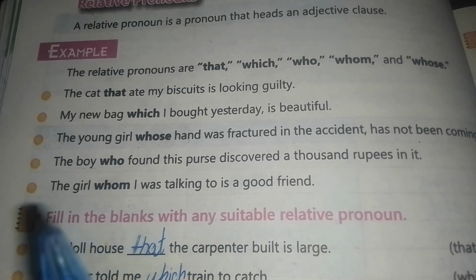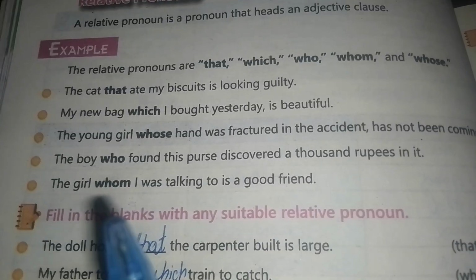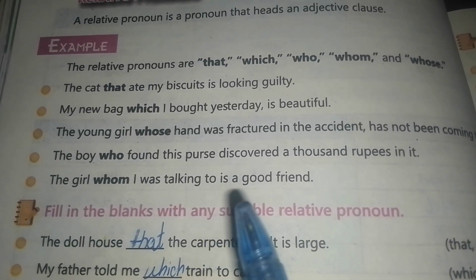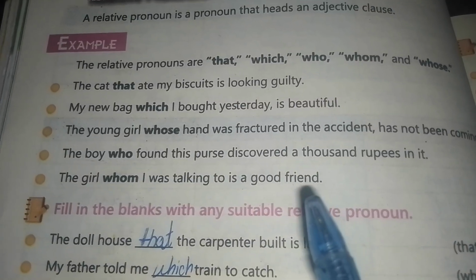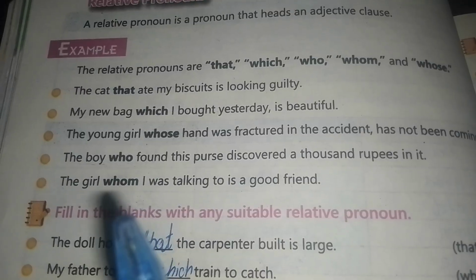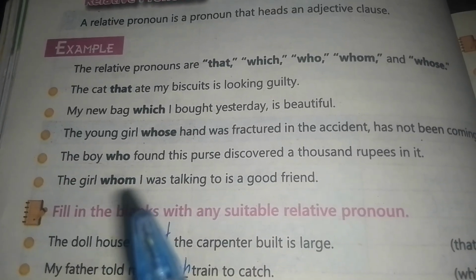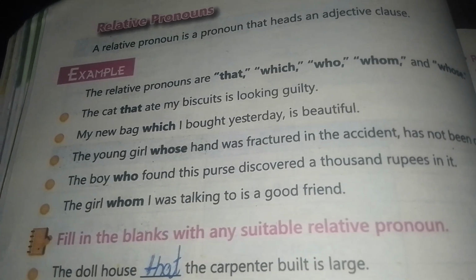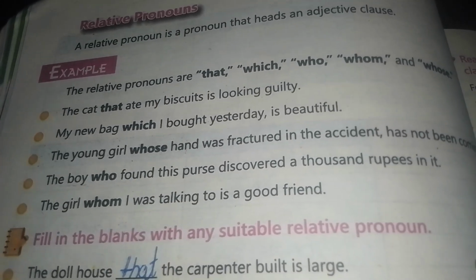Next, number 5 पर sentence है the girl whom I was talking to is a good friend. In this sentence, word whom is a relative pronoun. Students, आज का लेक्चर यहाँ कंप्लीट हुआ. I hope you will have understood this lecture.